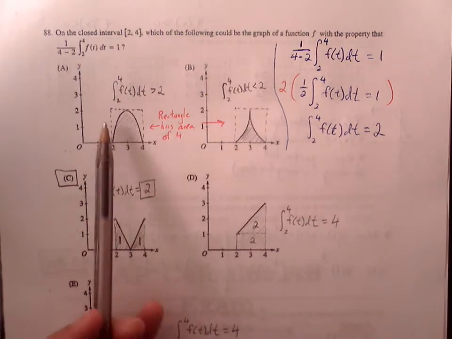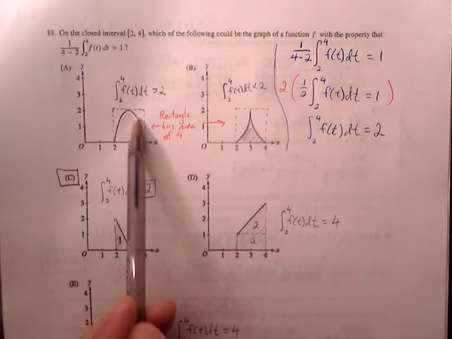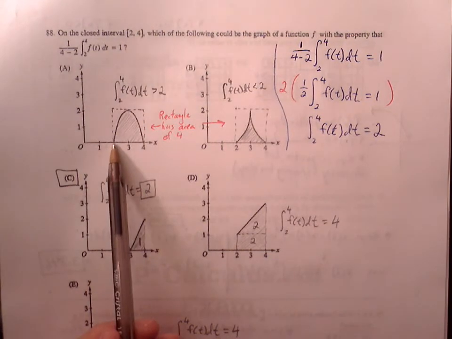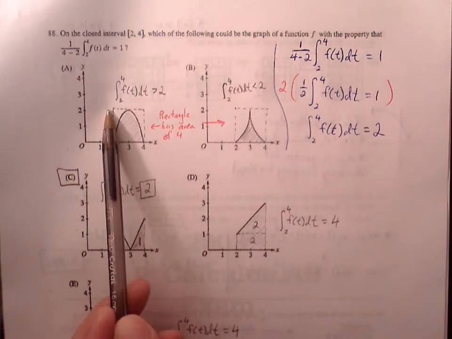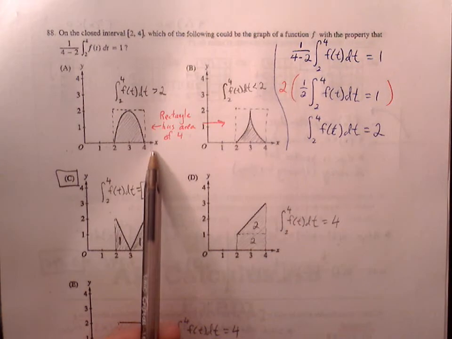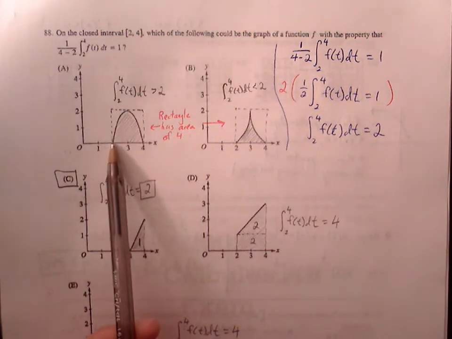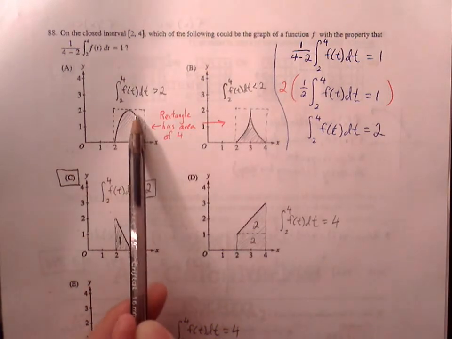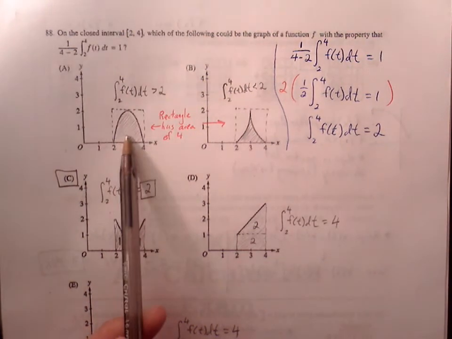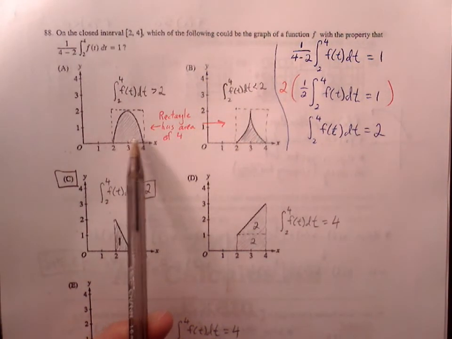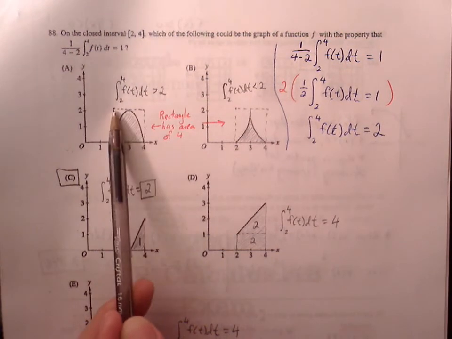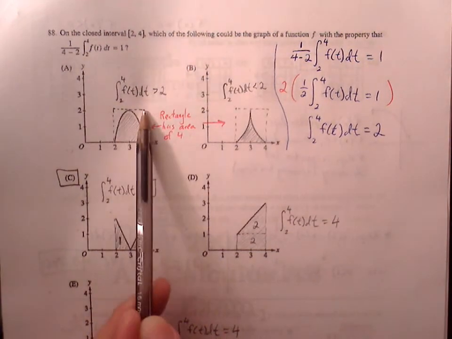So the first graph here, maybe it's tough to know exactly what the area of this is, but let's use a rectangle to help us out. I can draw a rectangle that has an area of 4, and we know that this region is taking up more than half of the rectangle. So we know that this area must be greater than 2 but less than 4, because we know the area of this rectangle is 4. 2 times 2. Or sorry, this is a square.